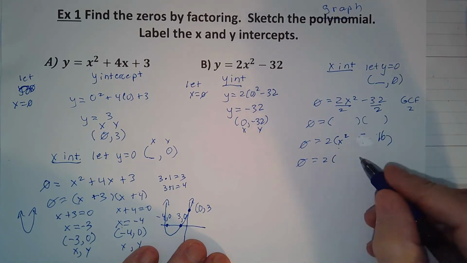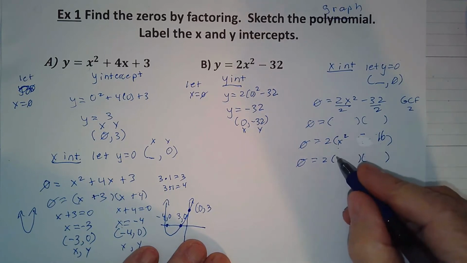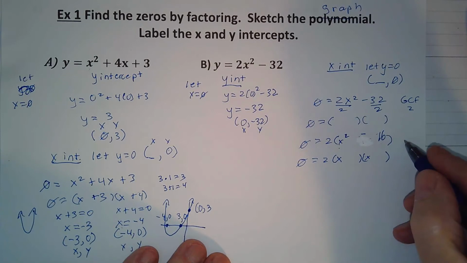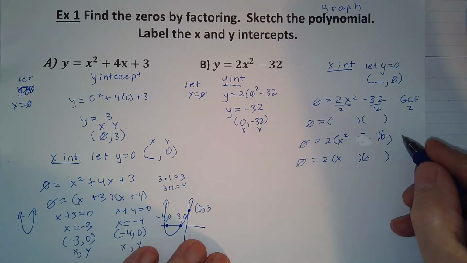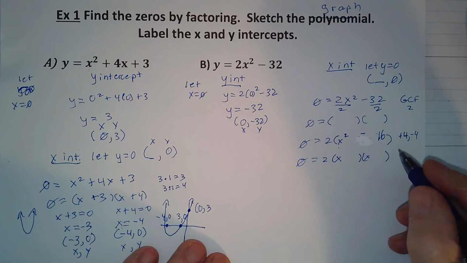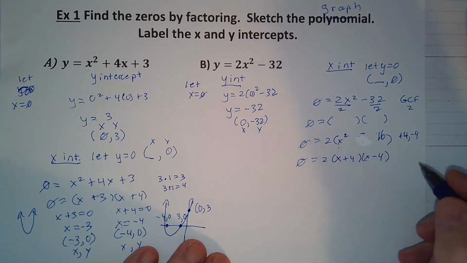So this would be x times x again. But I've got negative 16, and to get negative 16, you would have a positive 4 and a negative 4. So positive 4, negative 4. Right?